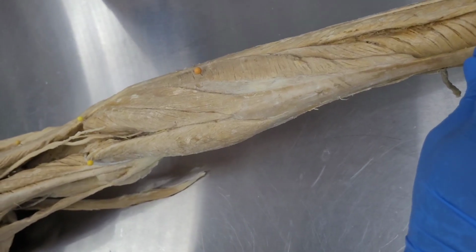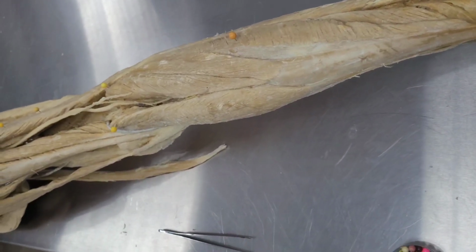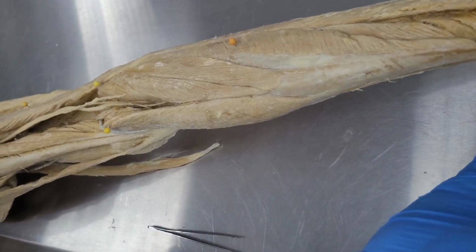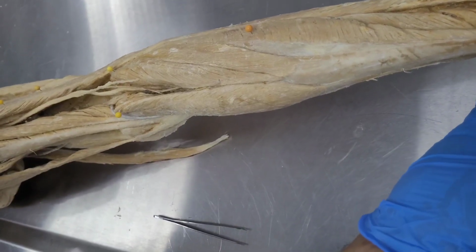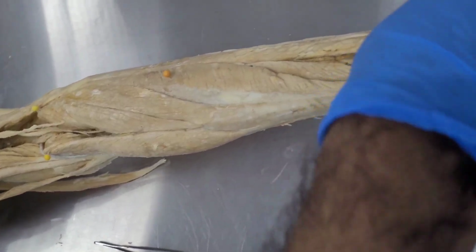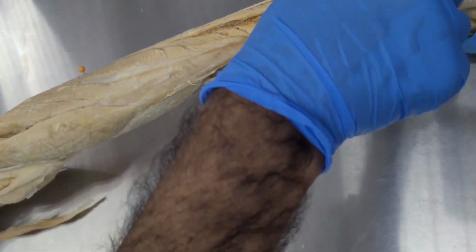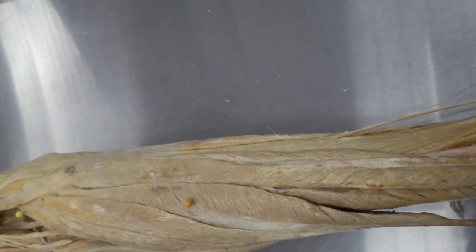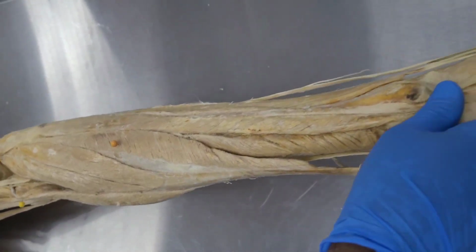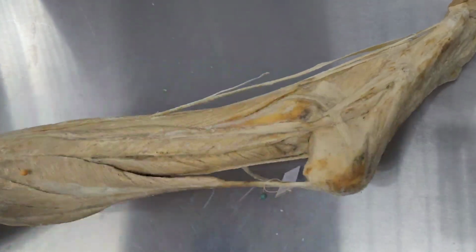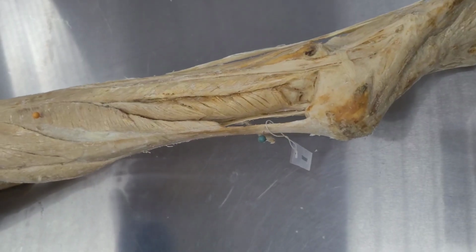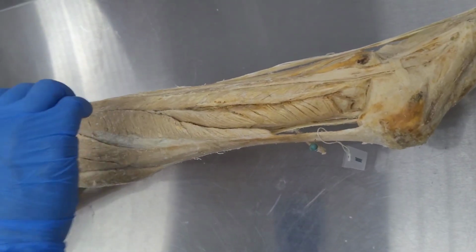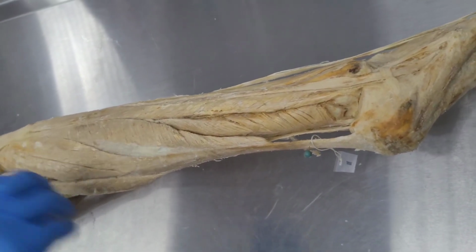This is the tendon of tendocalcaneus. Clear? Otherwise, Achilles tendon. Clear? So you have seen all the structures here, right? Hope the things don't fall down. So you have seen this. Let me take out some of the things.